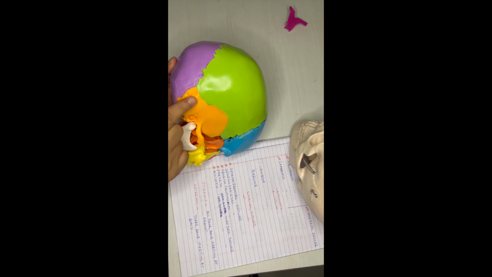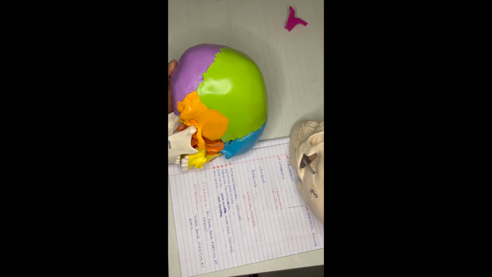This mastoid process makes a suture with this upper bone, the parietal bone, and the mastoid process also makes a suture with this occipital bone. So one suture is here, one suture is here, these are two small sutures.